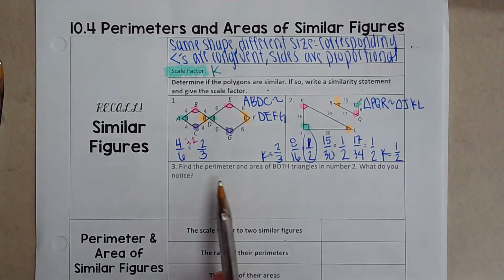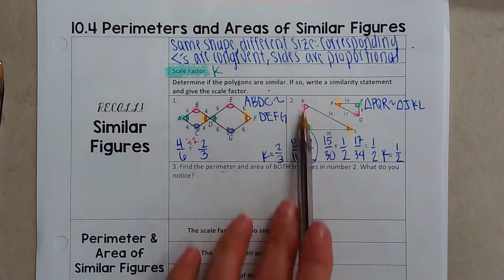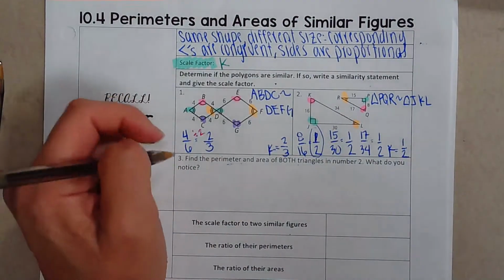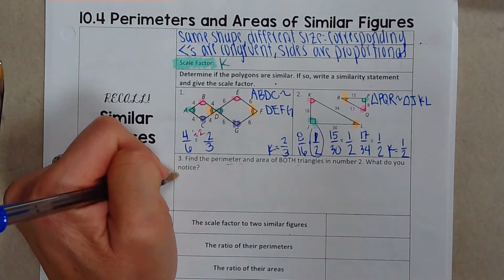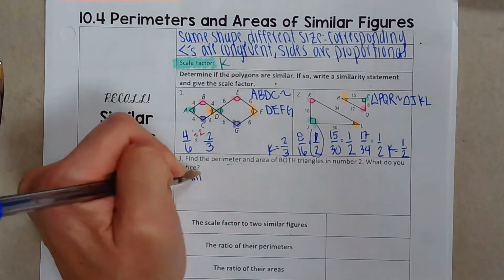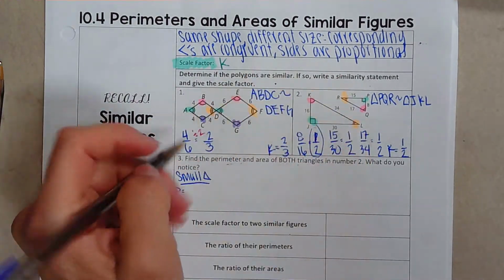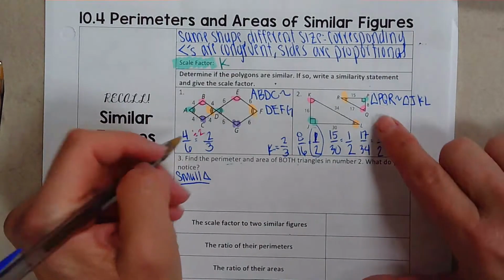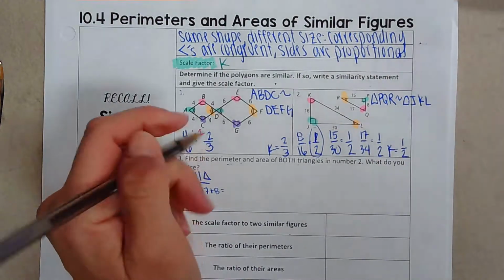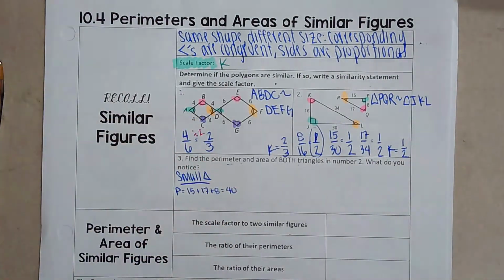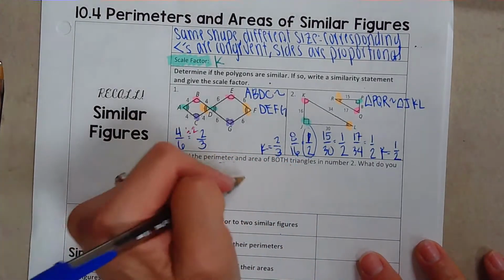Okay, so it says find the perimeter and area of both triangles in number 2. So we're going to focus on these triangles. So we're going to do the perimeter, or we'll do the small triangle first. And we'll find the perimeter, which means we're just going to add up all the sides, which is going to be 15 plus 17 plus 8, and that will give us 40. Okay, now we're going to find the perimeter of our large triangle.